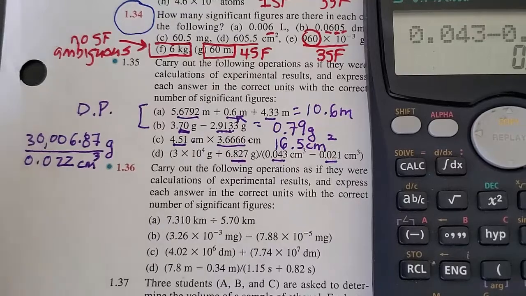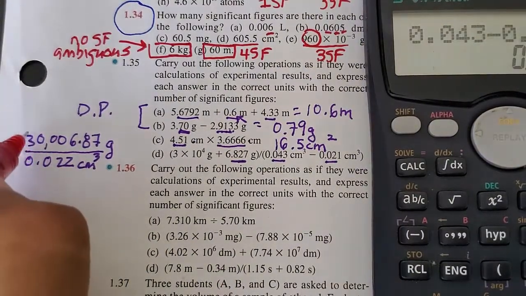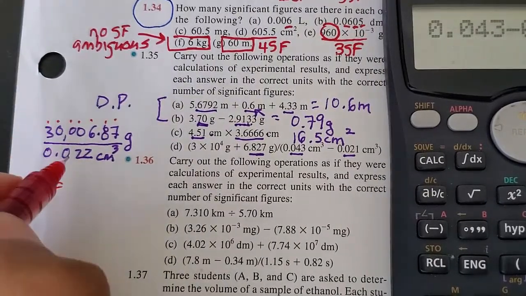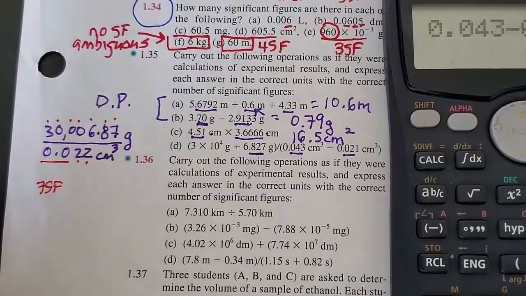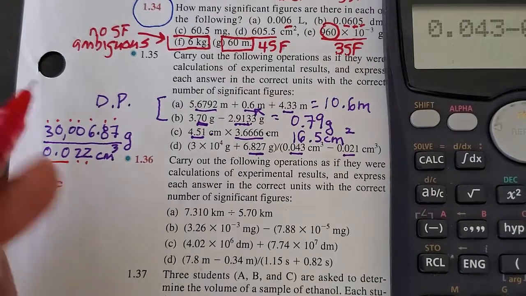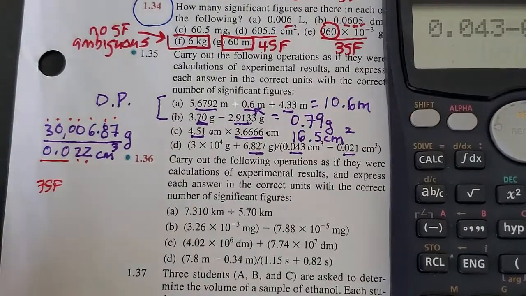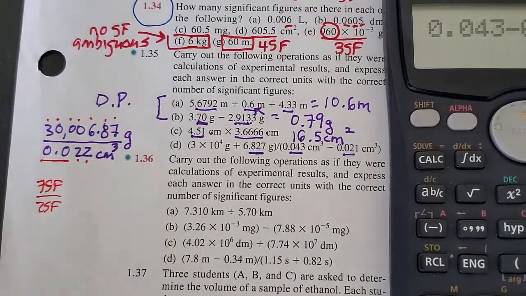Now we got to do the division. And remember, what's the rule for division? It's the number of sig figs. So this has 7 sig figs. And this one here, the denominator, has 2 sig figs. Remember, these zeros are not significant. In the numerator, the zeros are flanking real numbers, or they're surrounded by real numbers, so they are significant. Remember, for decimals, the rules are a little bit different than whole numbers. So 7 sig figs divided by 2 sig figs. 2 sig figs is the weakest link.